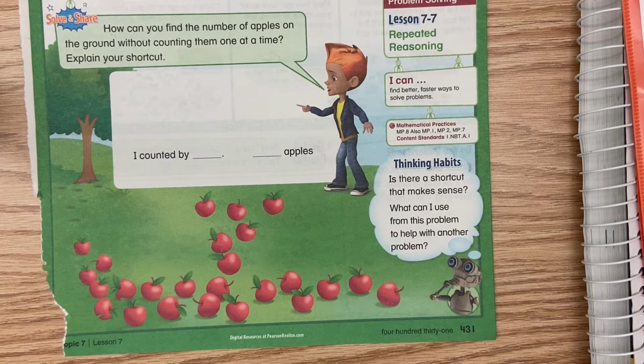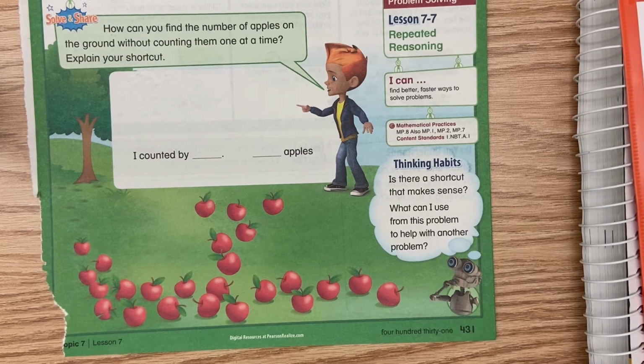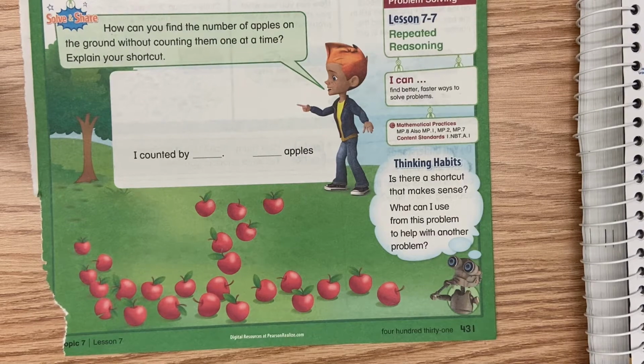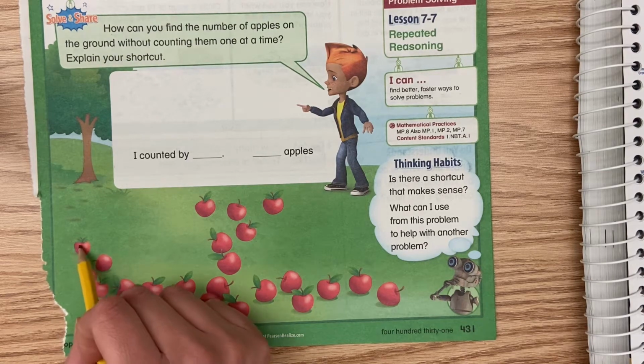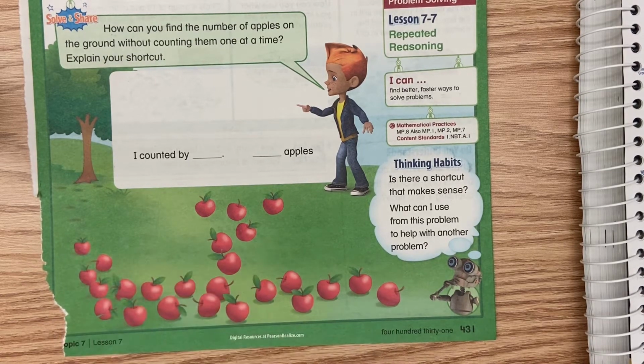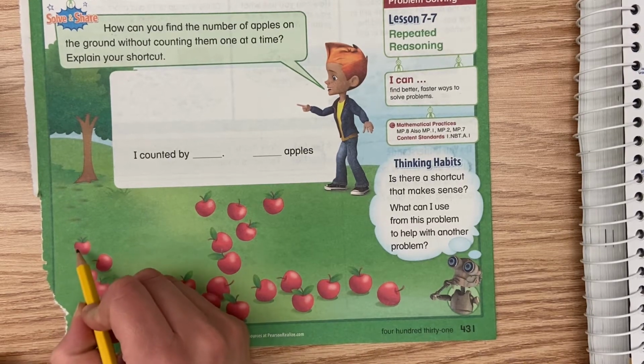Think about it. One way I can do it is group them. We can group them in fives, or we can even group them by tens. I'd like to group them in groups with 10 each, just to make it faster, and that way I can count by tens. So let's do that. It doesn't really matter where each apple goes in what group, as long as there is 10 in a group. Let's go ahead and count.